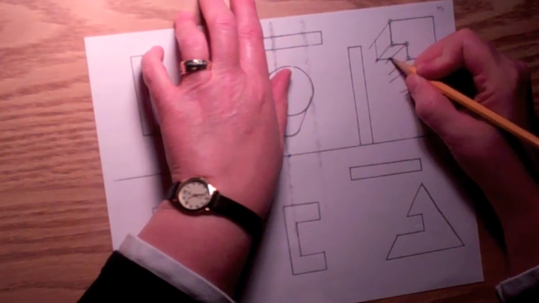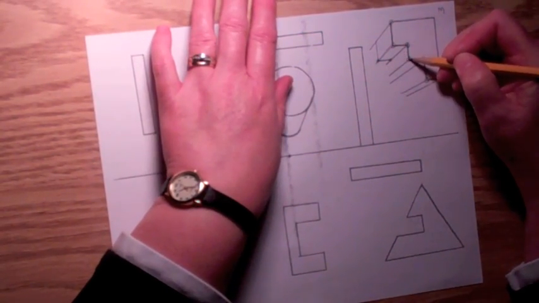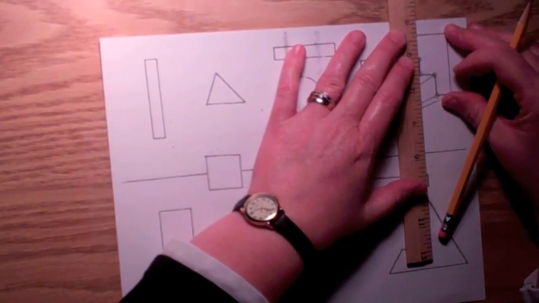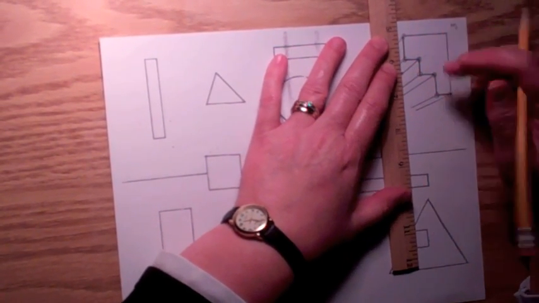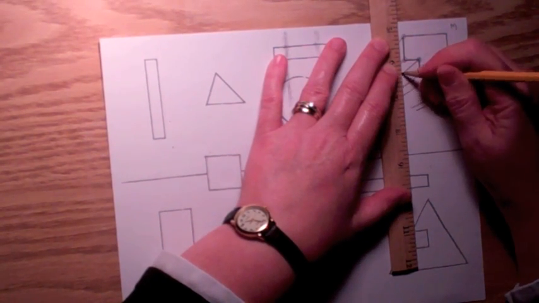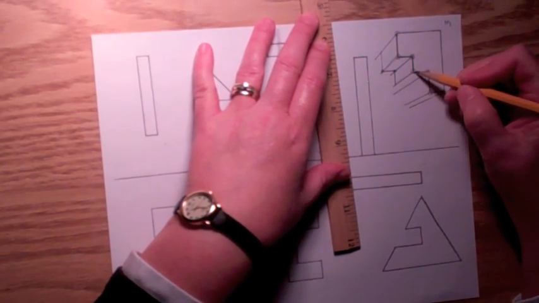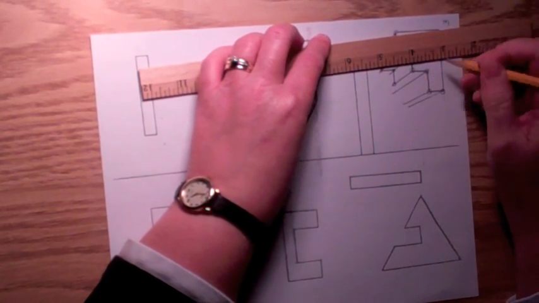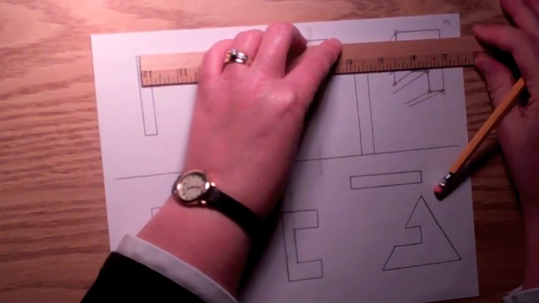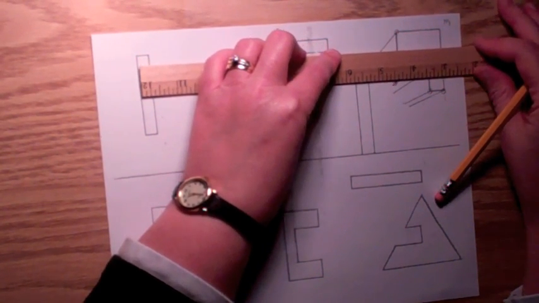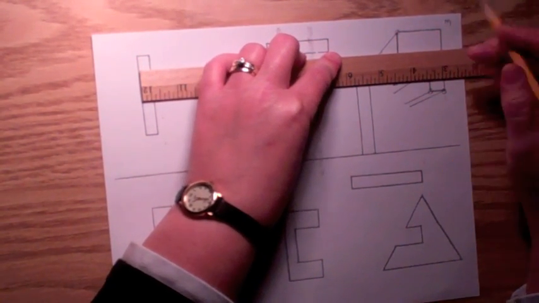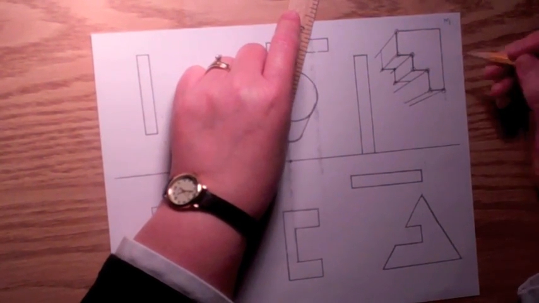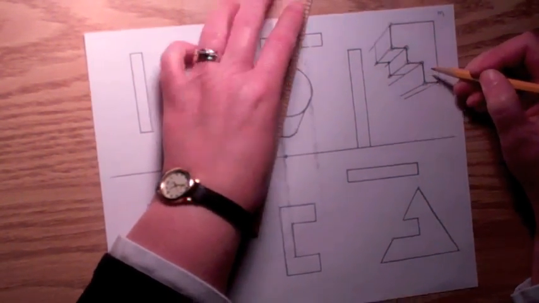Okay, here's my point of intersection. My next corner is vertical. So I'm going to put my ruler on that corner, keep it vertical, and move it over until it intersects with the last line that I drew. Next corner is horizontal. Point of intersection is right there. So I'm going to keep my ruler horizontal, move it down until it intersects with that corner, and connect the next 2 distance lines.